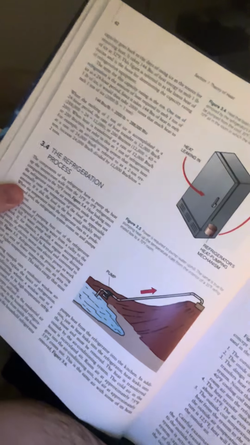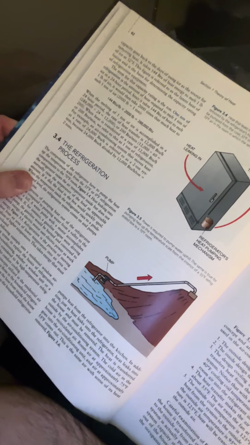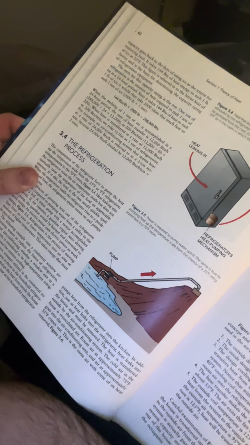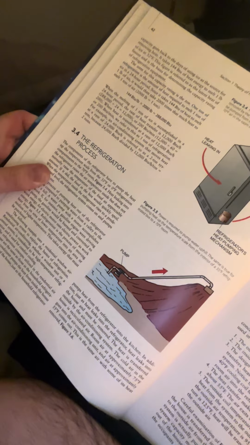Figure 3.5. Power is required to pump water uphill. The same is true for pumping heat up the temperature scale from the interior of a 35 degree Fahrenheit refrigerated box to a 70 degree Fahrenheit room.